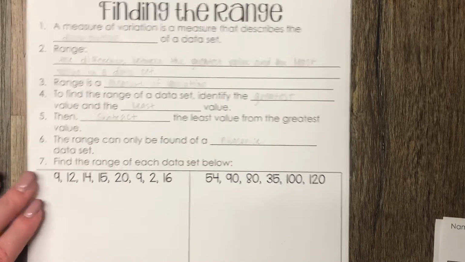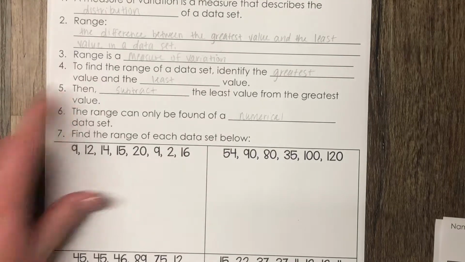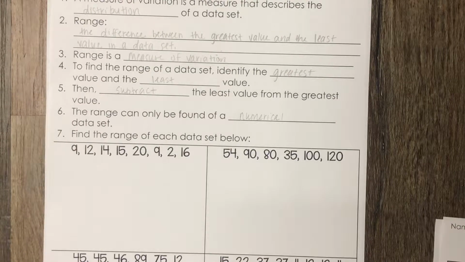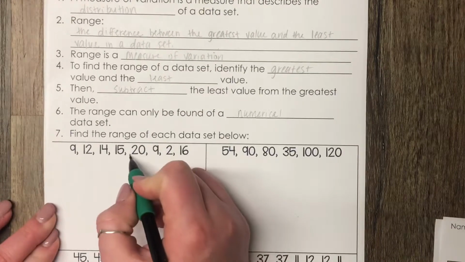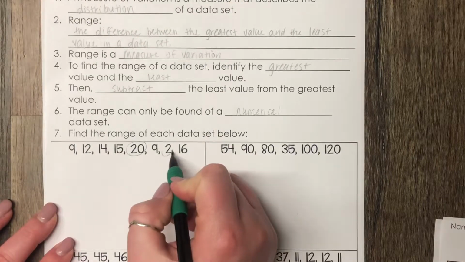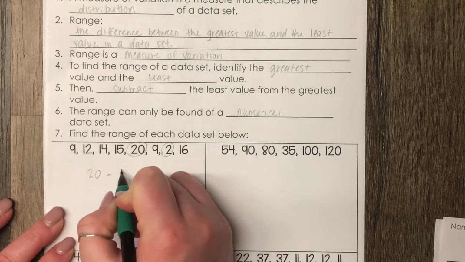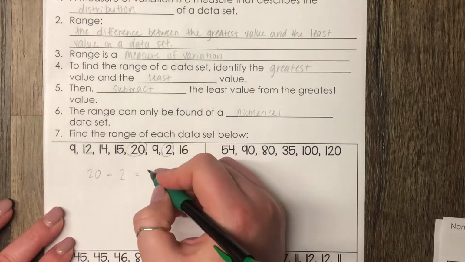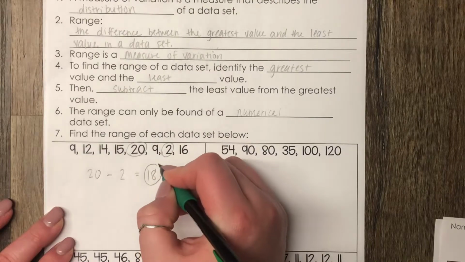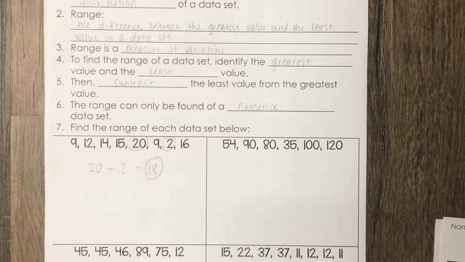Okay, so we're going to start with this example here. So first we need to locate, if we're looking at number 4, we need to find the greatest number. So looking at this set of data, 20 is our greatest number. Okay? Now we need to find the smallest number. So our smallest number is 2. So all we do is say the big number minus the small number, and that should give us 18. So our range is 18. And it's just that simple. Nothing more to it. So now you try example 2.